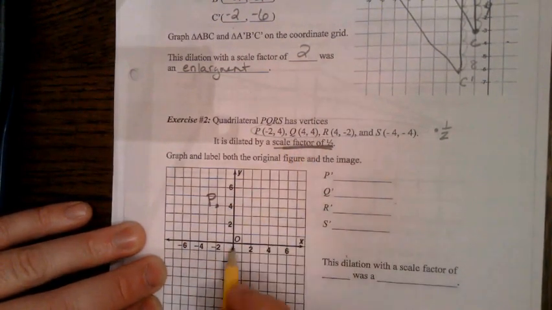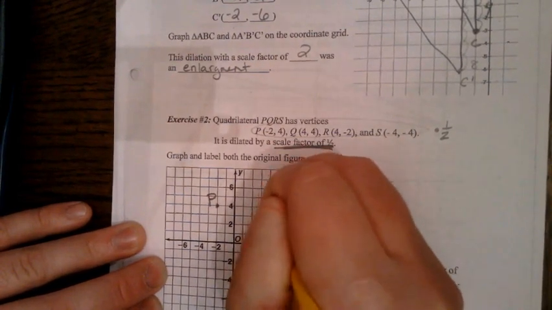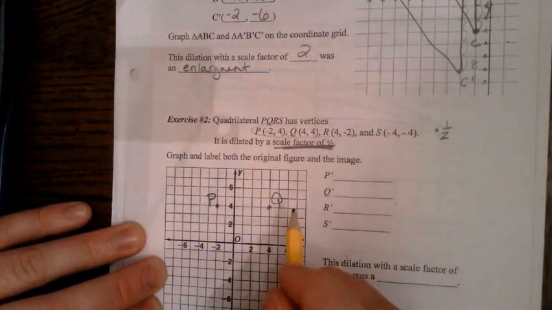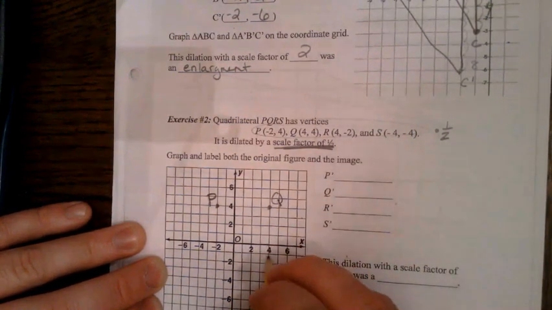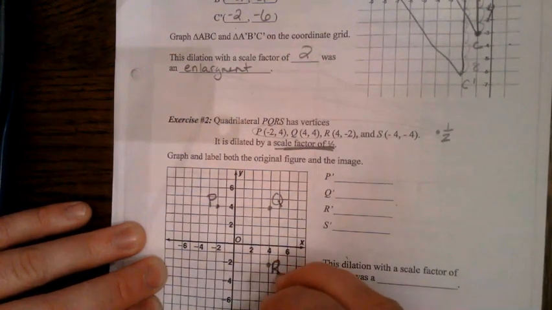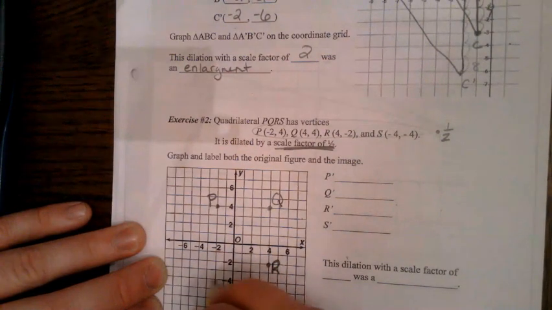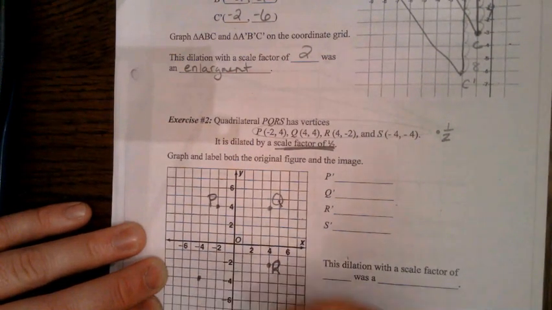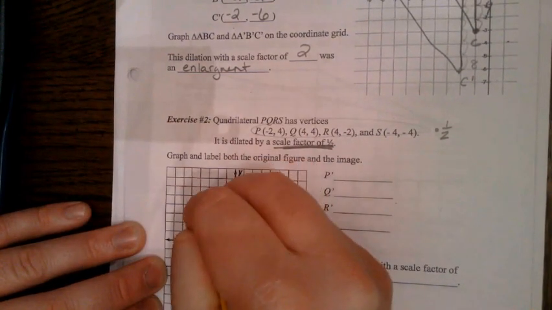Q is (4, 4). R is (4, -2). And S is (-4, -4). So we'll connect this.